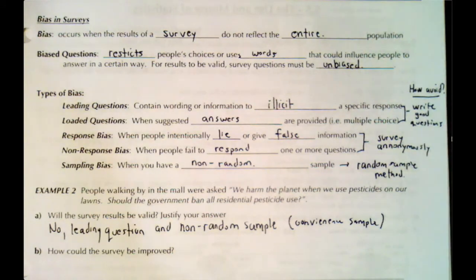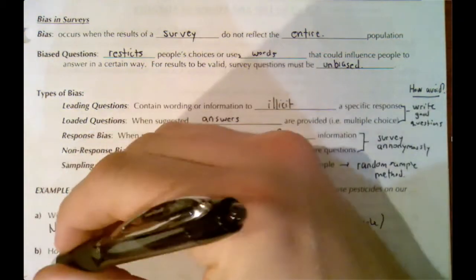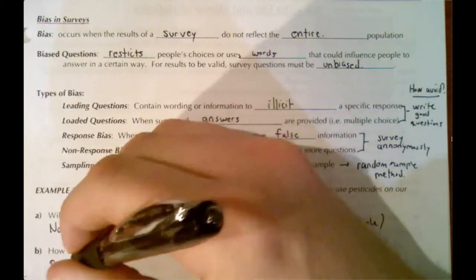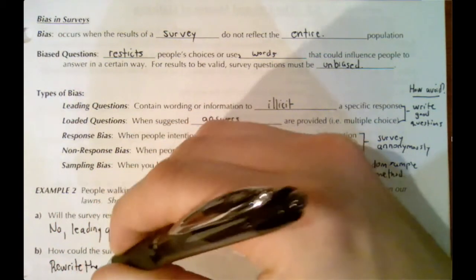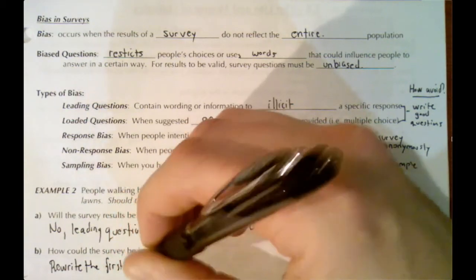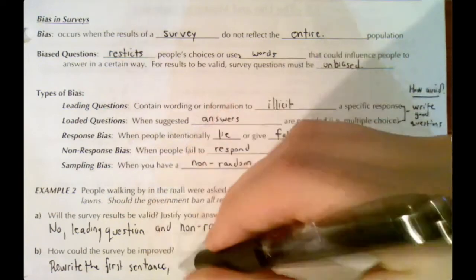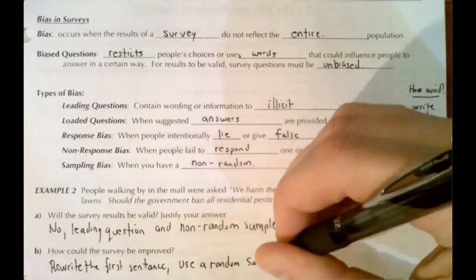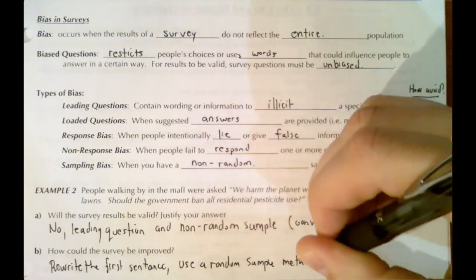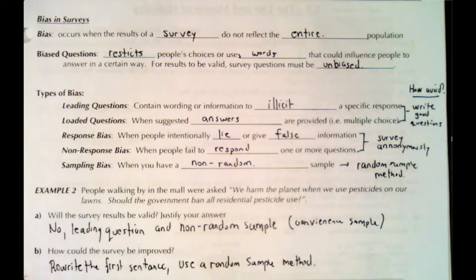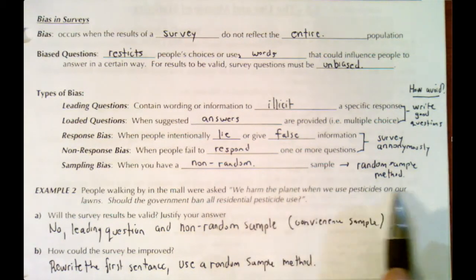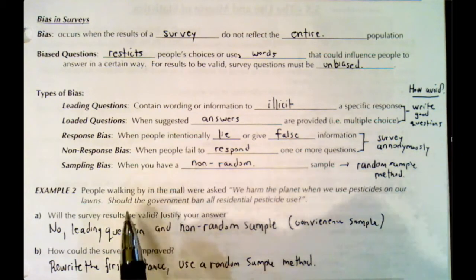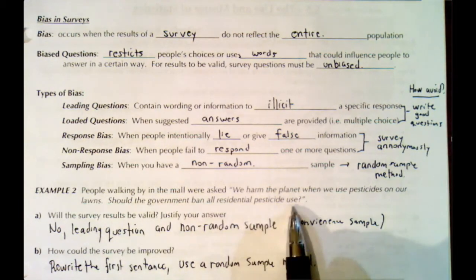So because we have a leading question and a non-random sample, we do not have good survey results. How could this be improved? Well, we could rewrite the first sentence, and use a random sample method. What do I mean by rewrite the first sentence? Well, instead of "We harm the planet when we use pesticides on our lawns," we could just ask, should the government ban all residential pesticide use?